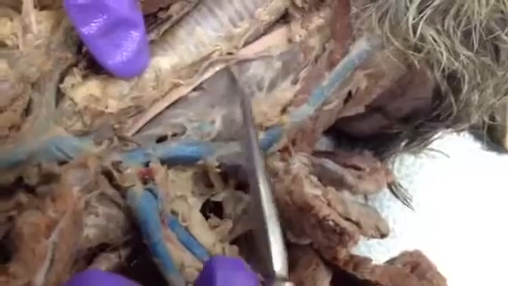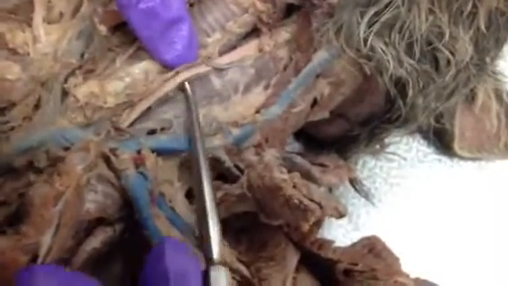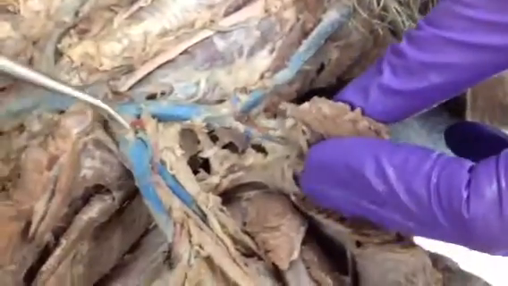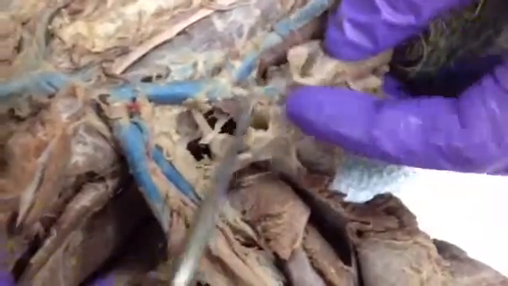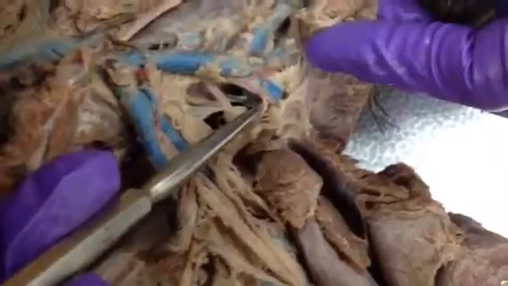Running with the external jugular, you have the common carotid artery, which is the big pink one, and you have the vagus nerve. So on the exam, they'll probably be pinned together, and I would ask you maybe for the artery, maybe for the vein, and maybe for the nerve. And then from there, you also have the superficial cervical coming off the external jugular.